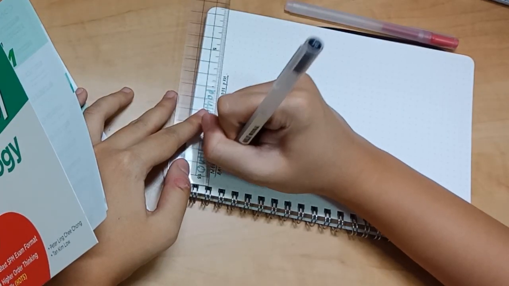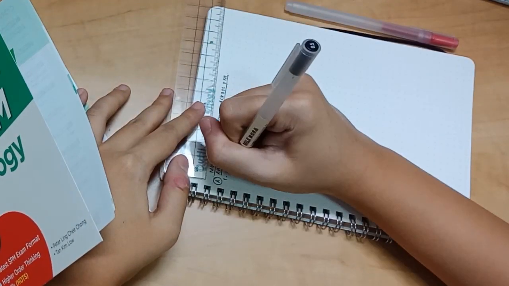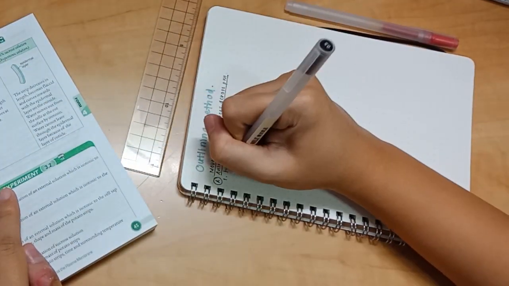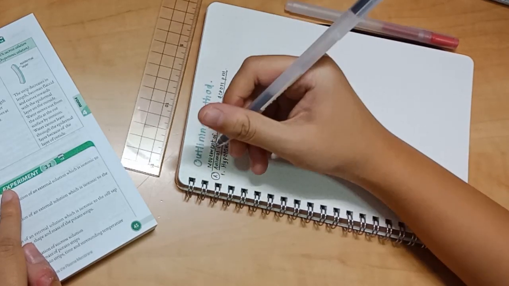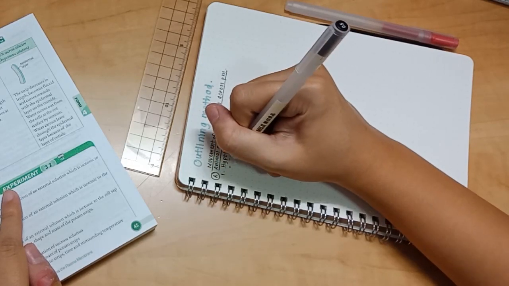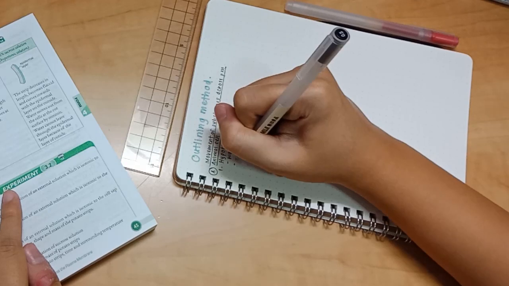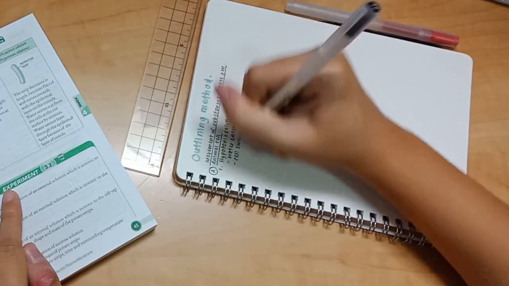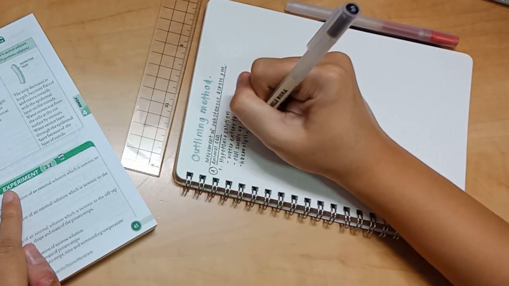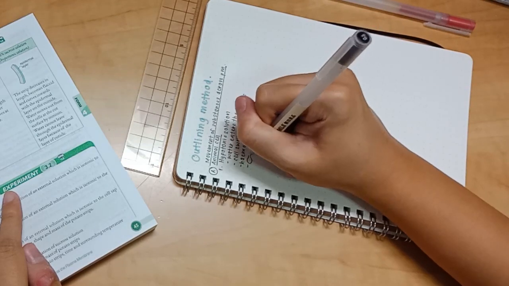So you can see me just taking notes as I did with the Cornell method and the mind mapping method. I just underline the key points, the titles, and I'm picking out information as usual. You can see me putting a star next to the word hemolysis.